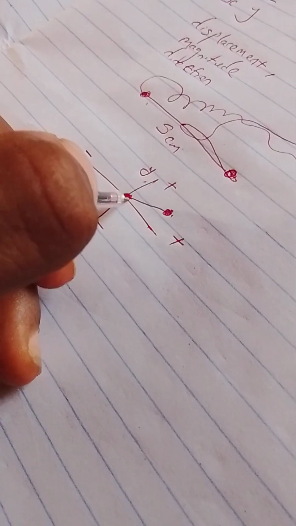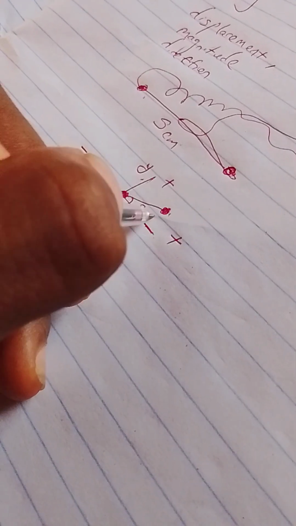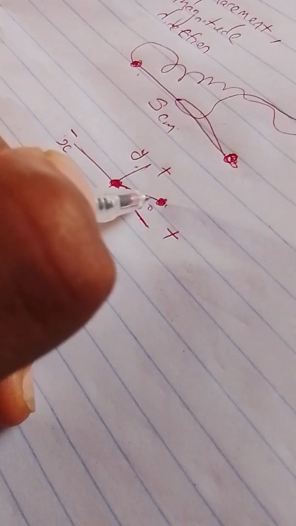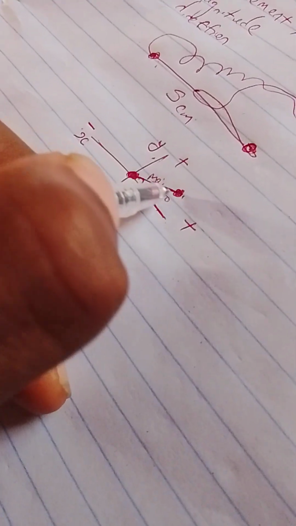When it's displaced to this point, the direction is measured from this line, which is 0 degree. So here can be, let me say, 30 degrees and 45 degrees. So now what's from this place to this place will be the magnitude, and displacement in this sense means from here to here.